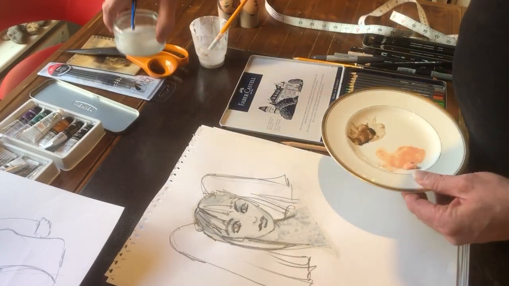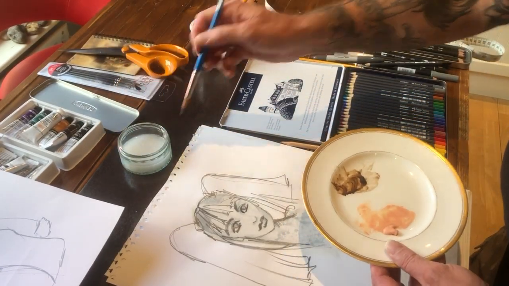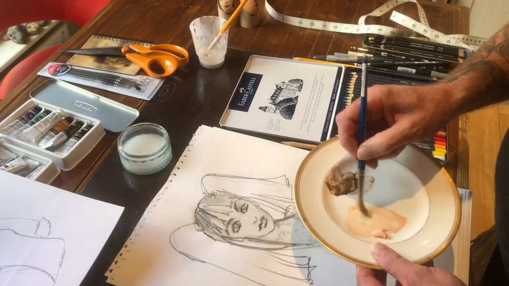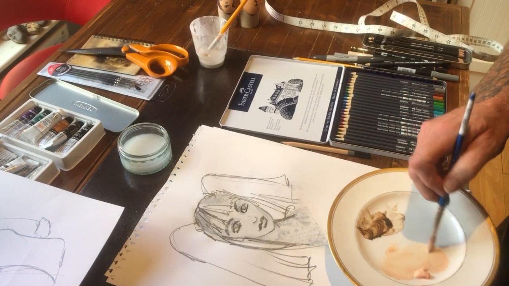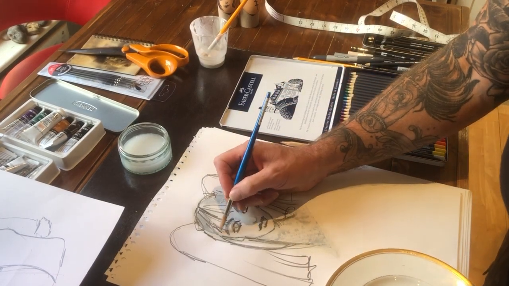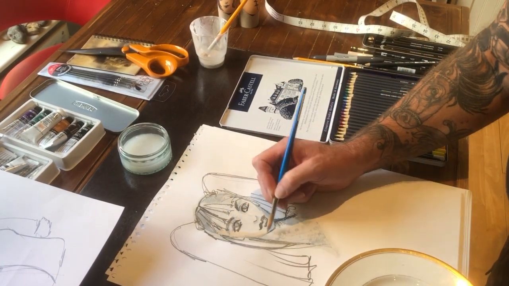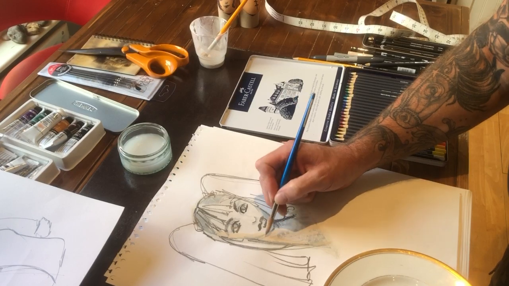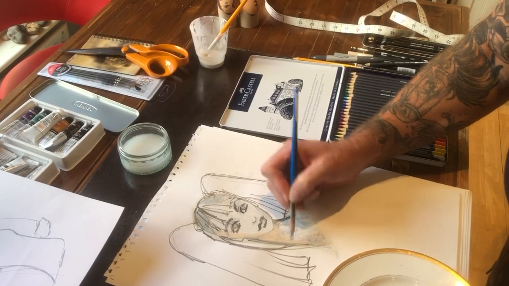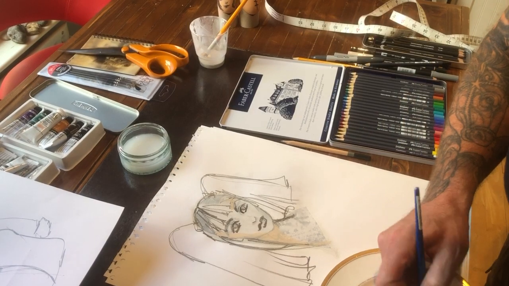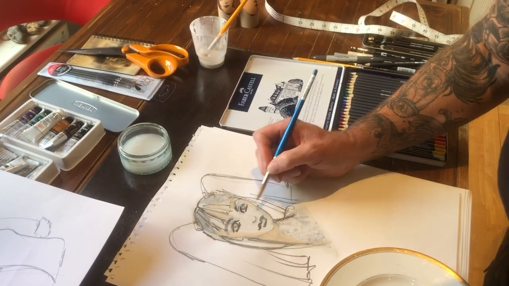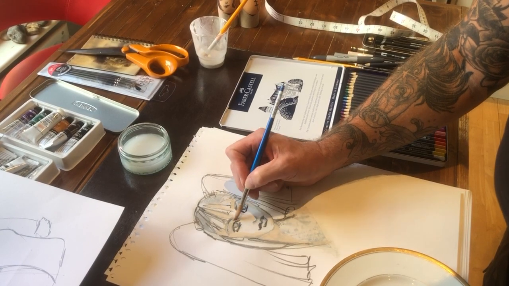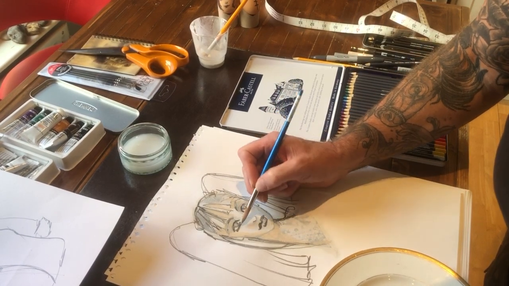So using gouache, I'm just going to add in some flesh tones. Now again, I said it's about adding colour, it's not about colouring in. So I'm going to go with the darker shade under the chin, down the side of the face, maybe around the hair, and in the eye socket.